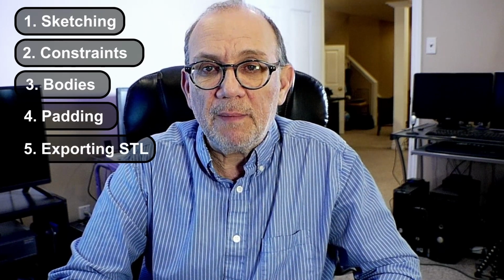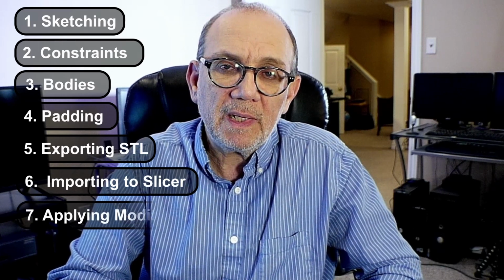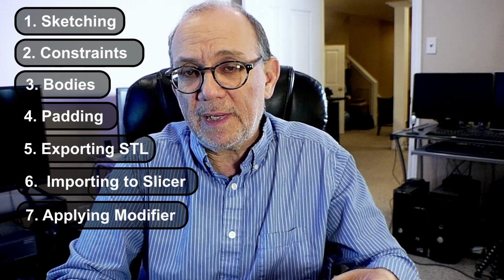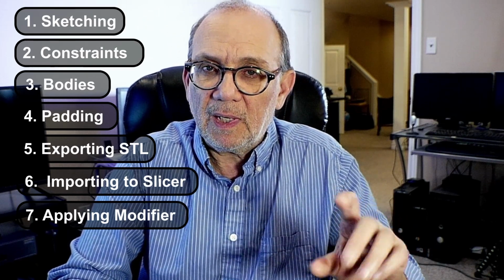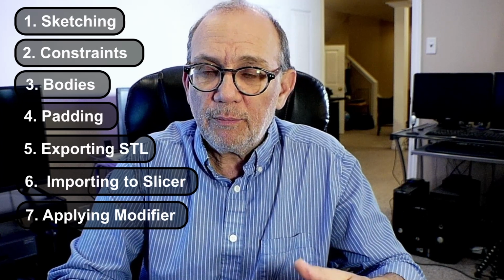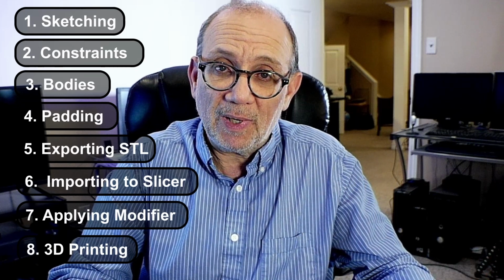Number 6, importing the model to the slicer. In this case, we're going to be using PrusaSlicer. Number 7, applying a modifier to your STL model, and we'll do that in order to create a pattern on the outside of the model. Number 8, printing your model and then checking to see how well it turned out.